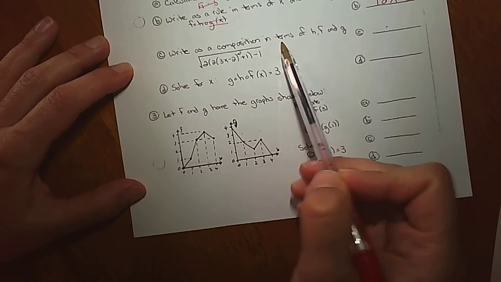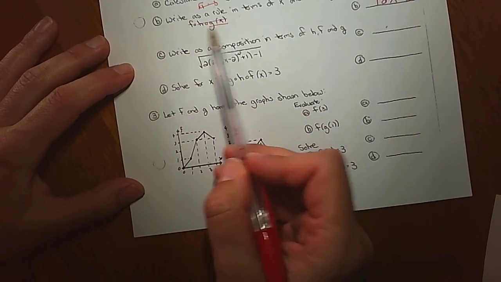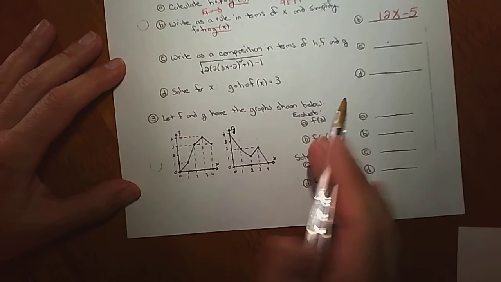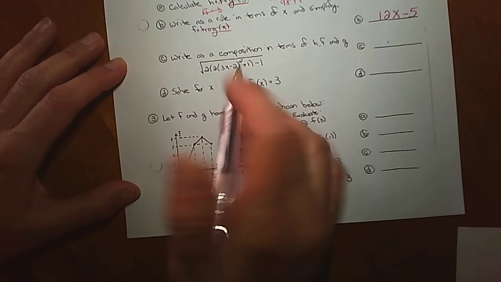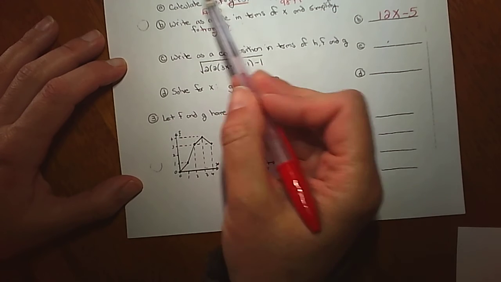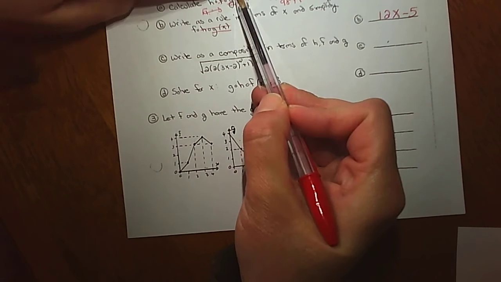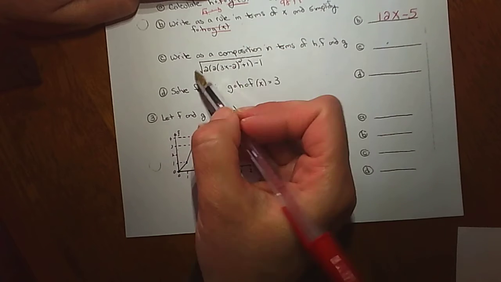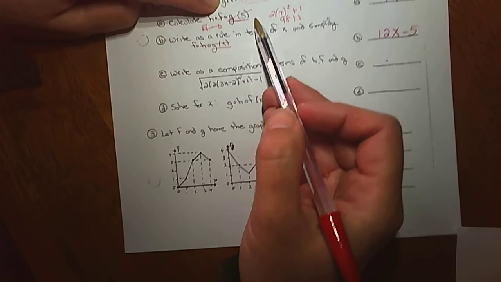Write as a composition of functions. Okay, so we want to create something like this. Now my suggestion is work from the outside in. What's hanging off on the outside here? A radical. So which one of these has the radical in it? G. Now check out what the G also has. It has the radical.